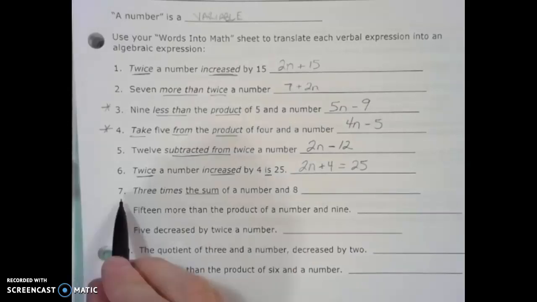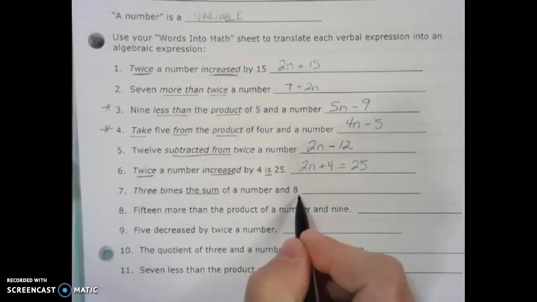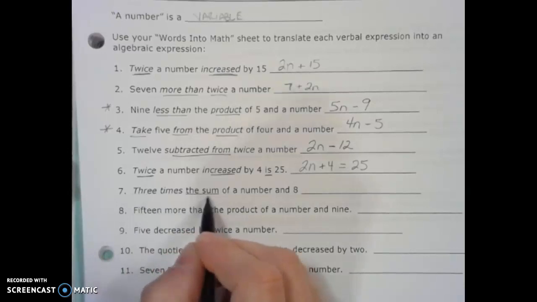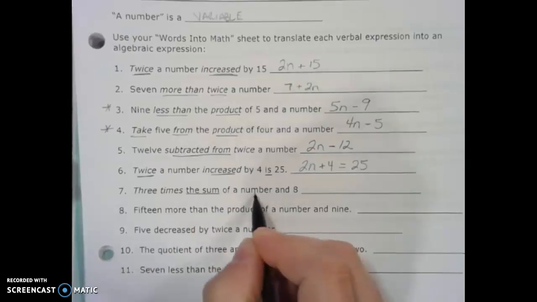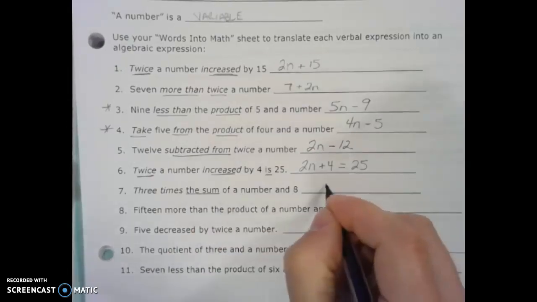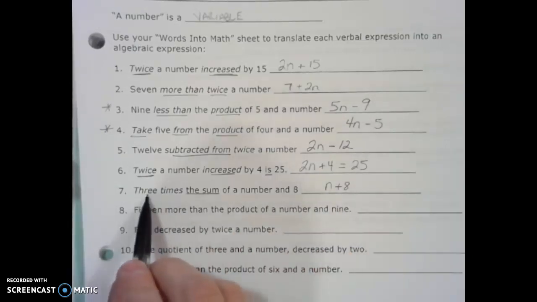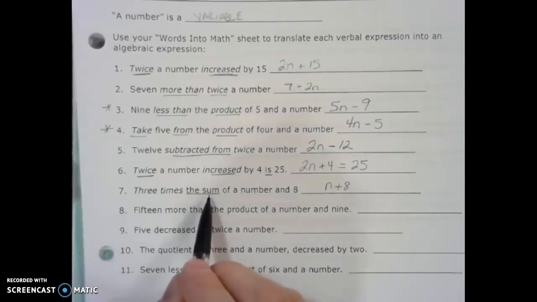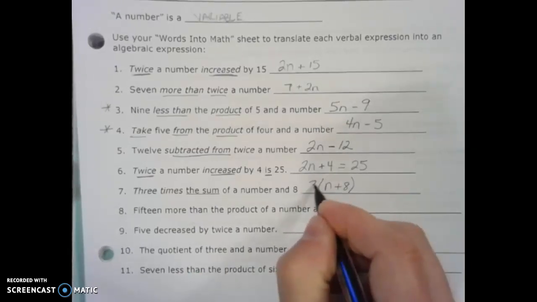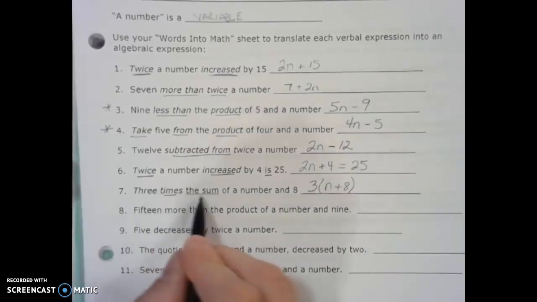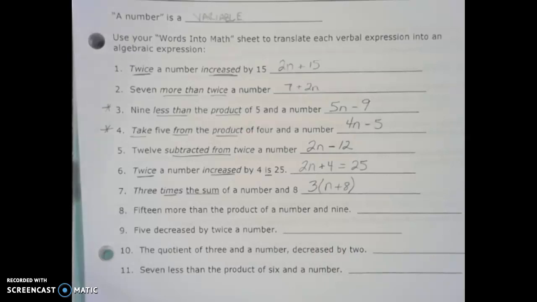In example 7, 3 times the sum of a number and 8. I'm going to multiply 3 by an entire sum. So let's start with the sum first. Sum means to add. A number and 8, so some number n plus 8. There's my sum, n plus 8. I want to do 3 times that entire sum, which means I need to put the entire sum in parentheses, and then I'm going to multiply it by 3. 3 times the sum of a number and 8: I put n plus 8 in parentheses and multiply by 3.